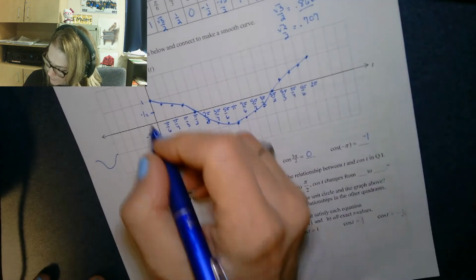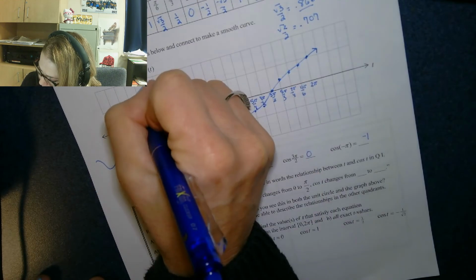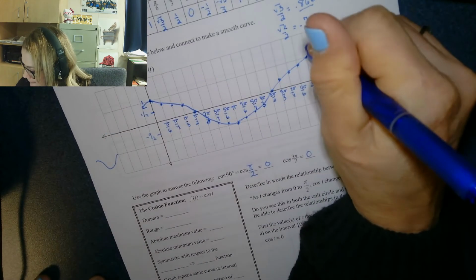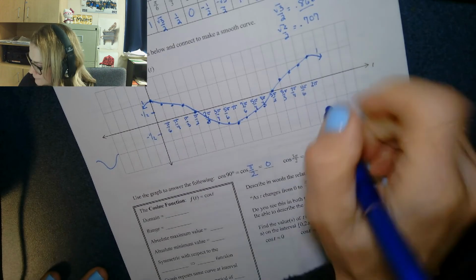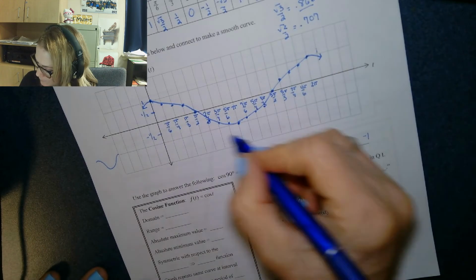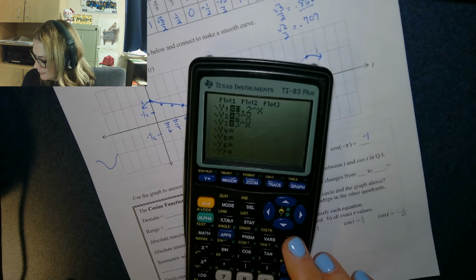Cosine function, so the domain, and this is just one unit circle cycle, but it's going to go on like so. Well, this won't go up. It maxes out at 1. It's going to continue these values infinitely. So you can even look on here and see that.